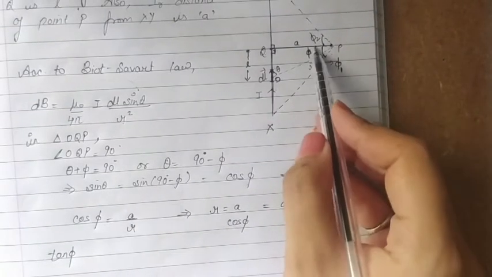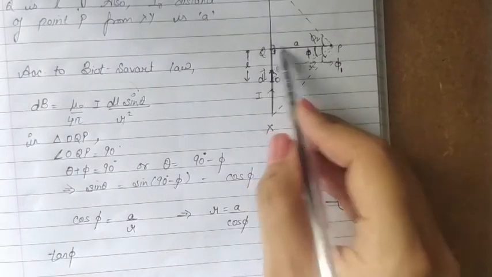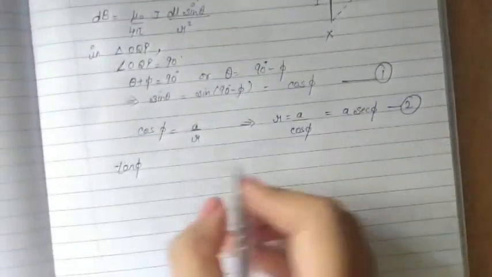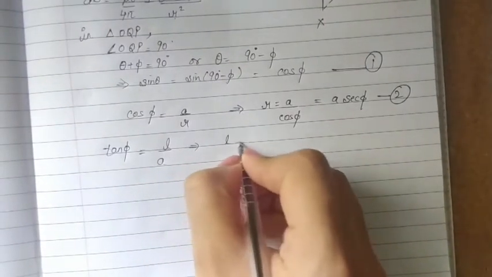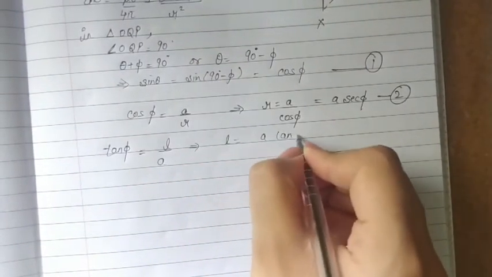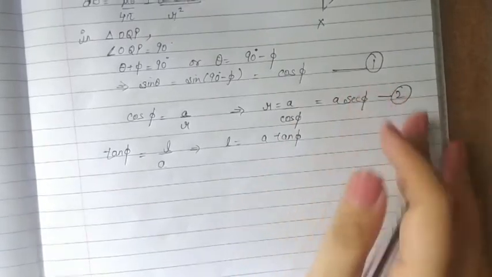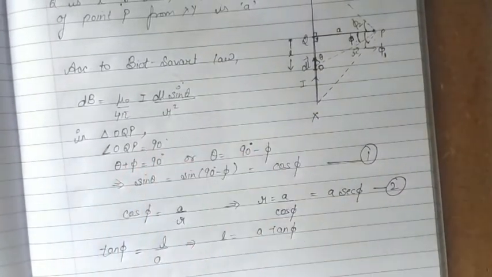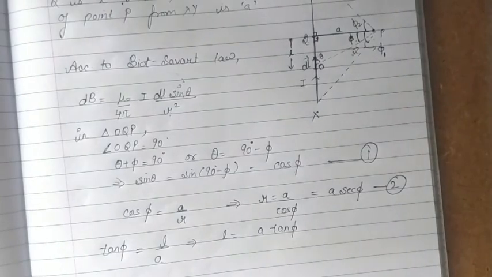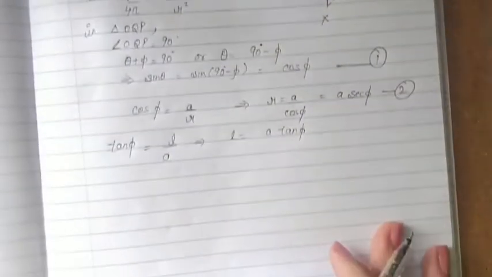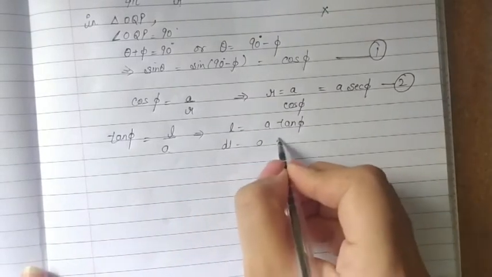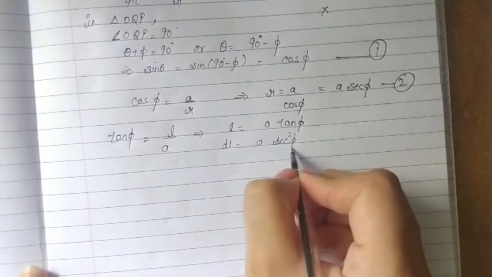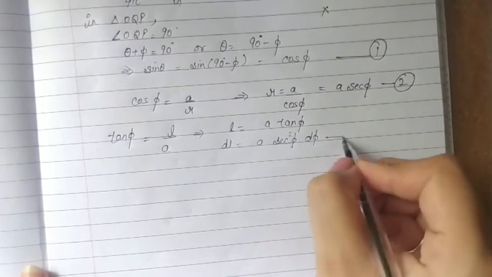Now this perpendicular for phi is L and base is A. So tan phi is equal to L upon A, or L is equal to A tan phi. But our task was to find dl instead of L. So we will differentiate this equation, and on differentiating we get dl is equal to A sec square phi d phi, equation number 3.